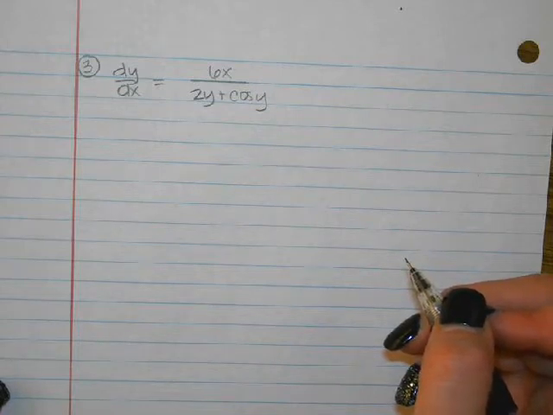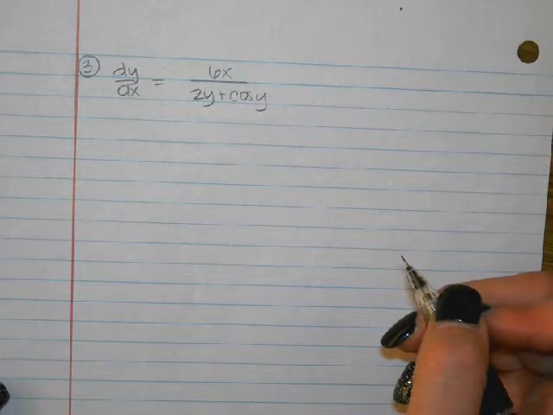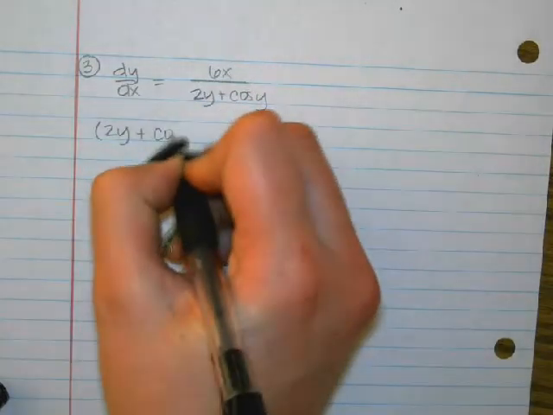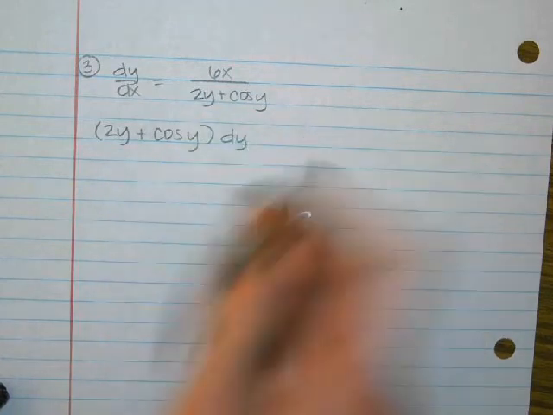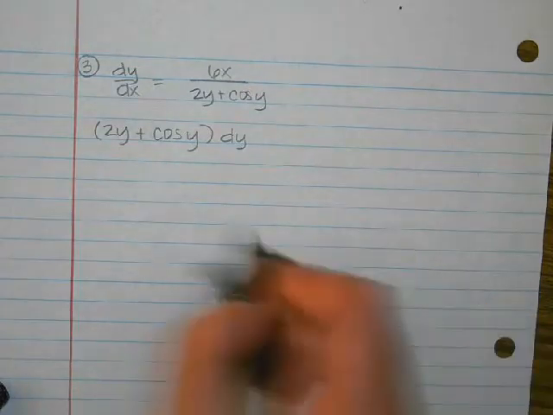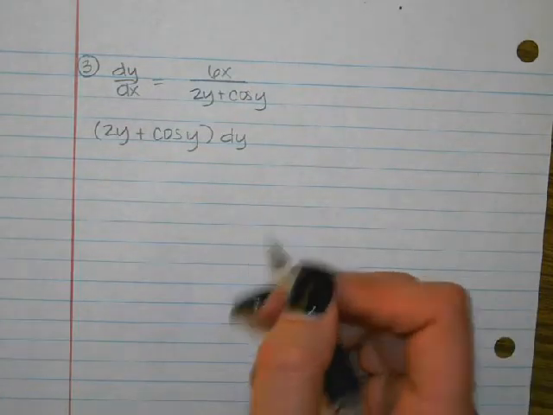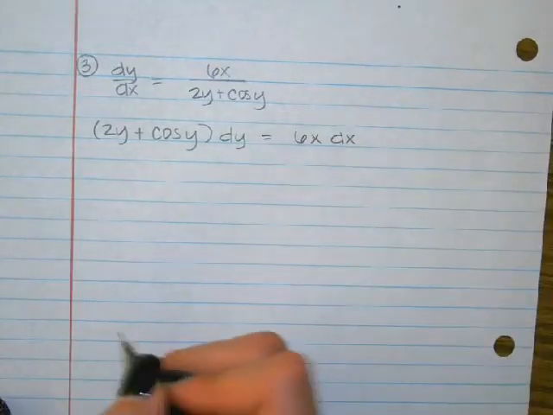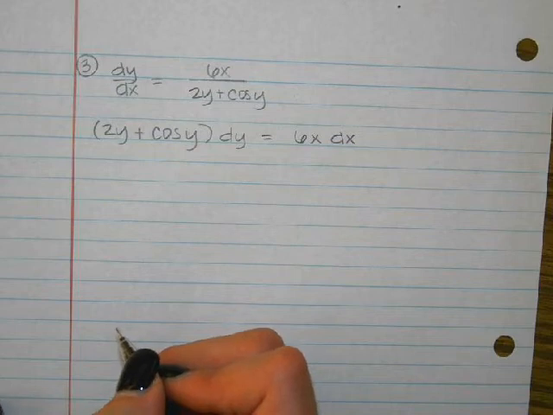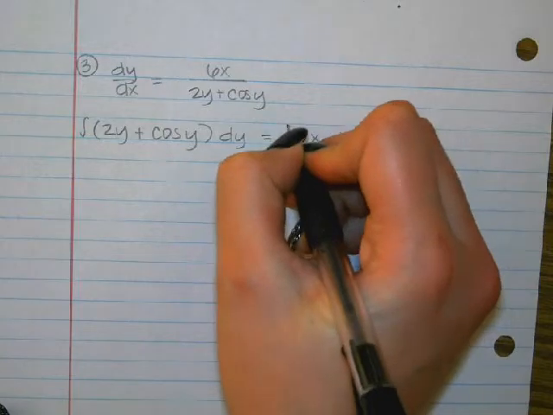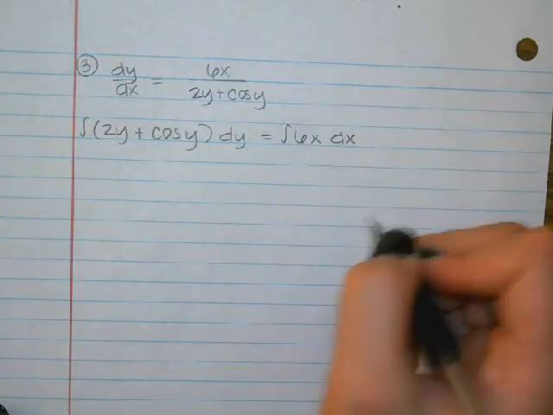So if we separate the differential equation, what do we have first? And I'm going to make sure to put all of that in parentheses, because the dy applies to both of those things. So we separated it. What do we do next? We're not going to differentiate. We're going to integrate it.